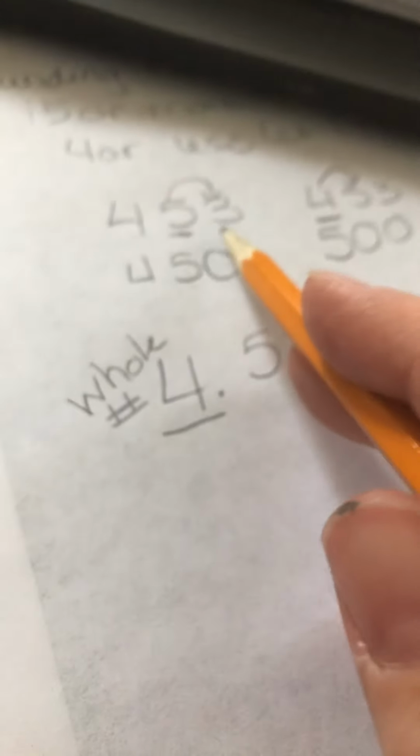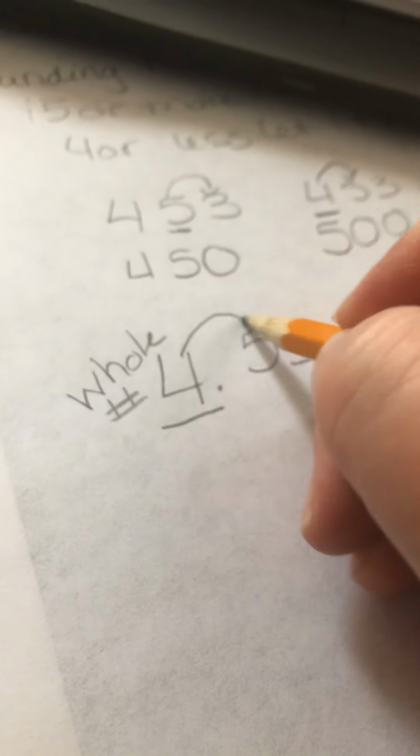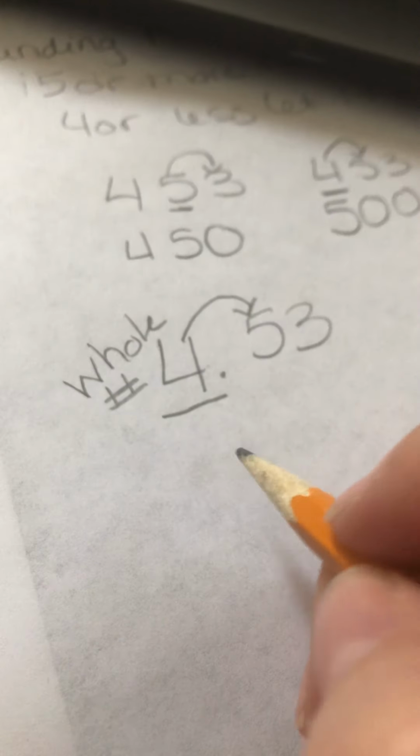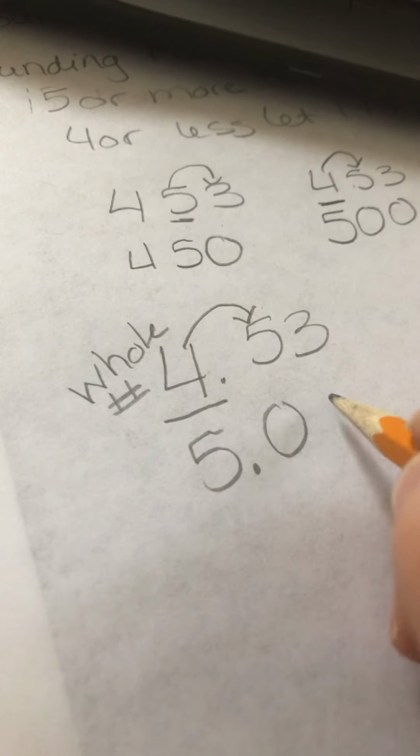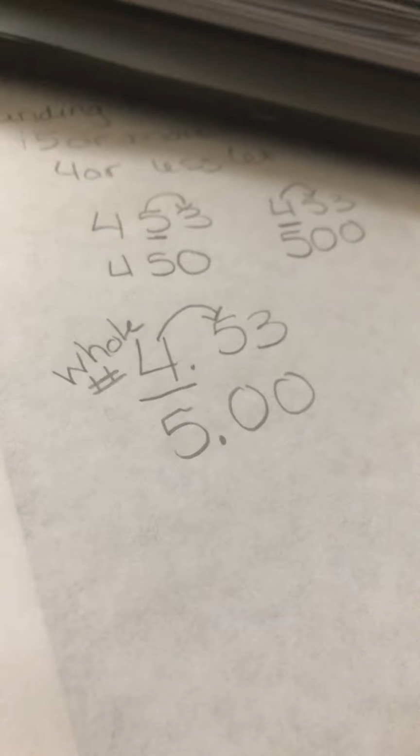I'm going to do the same thing I just did. 5 or more raise the score. This becomes a 5. I keep my decimal, and these two numbers become a decimal, or 0. So my whole number is 5. 4.53 rounds to 5.